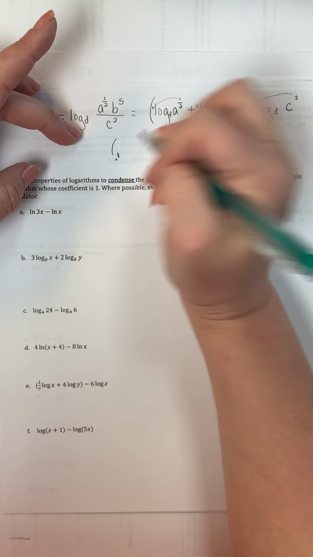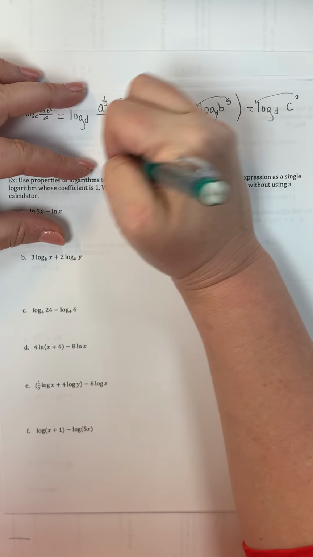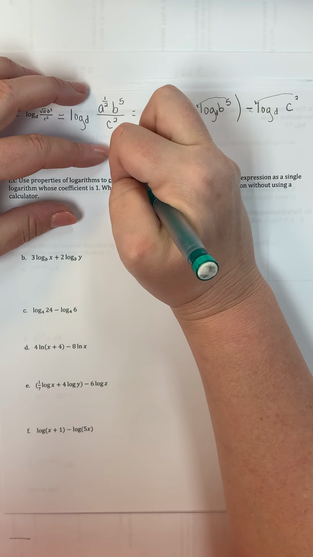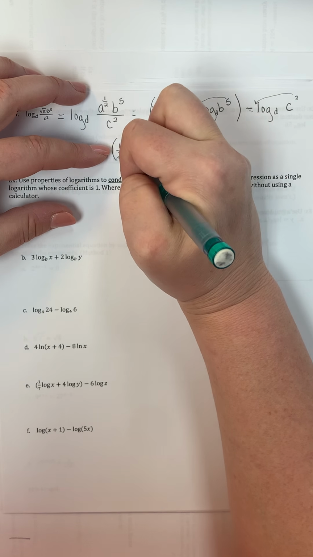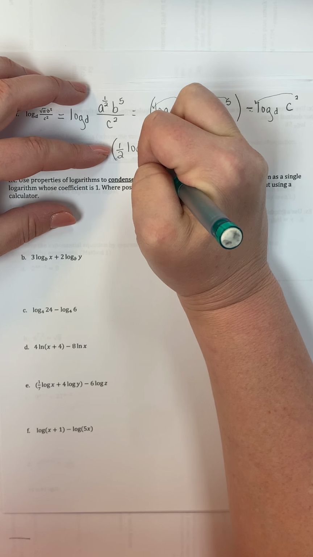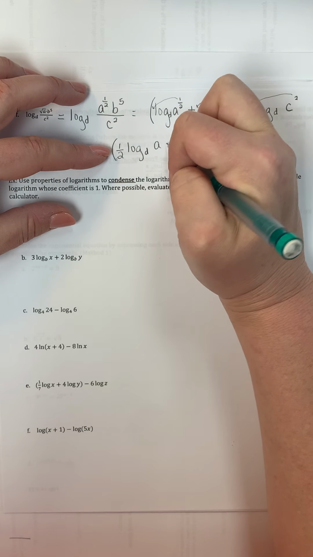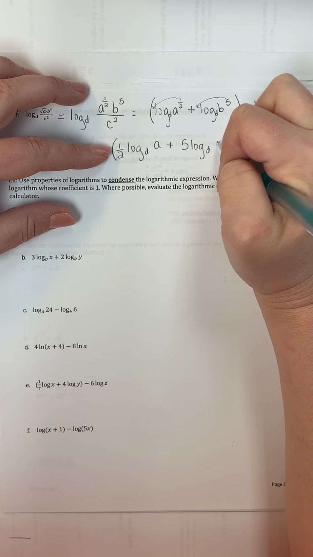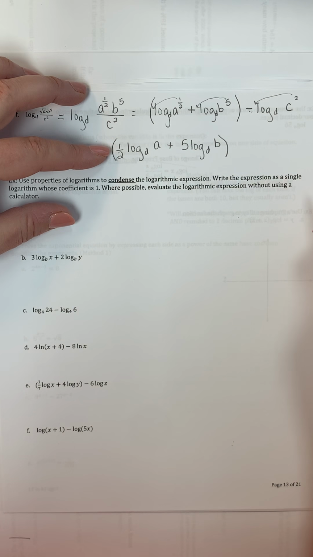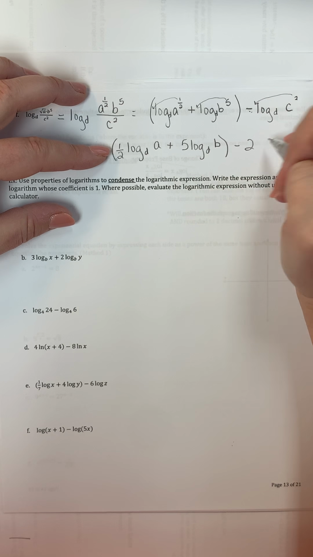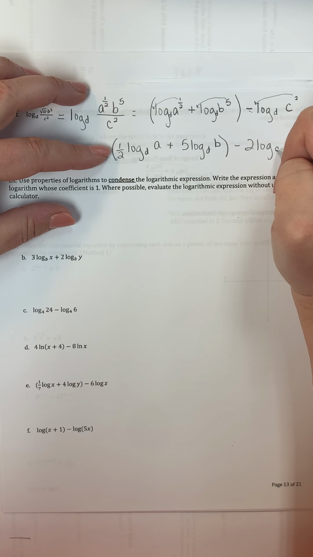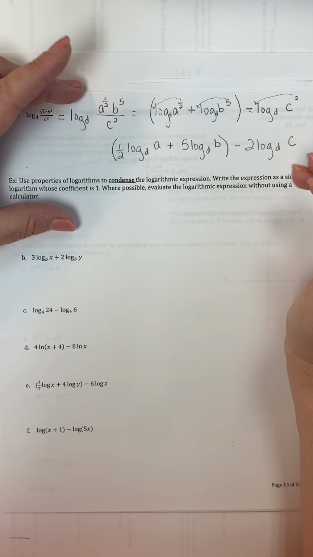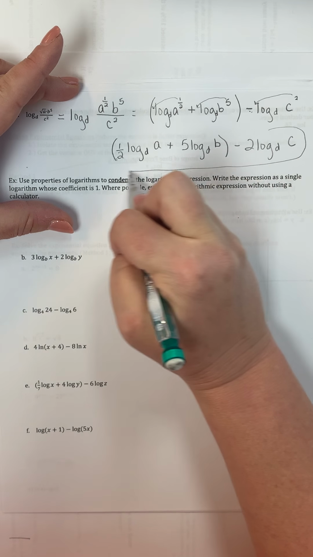So our new parenthesis is going to be 1/2 log base d of a plus 5 log base d of b minus 2 log base d of c. And that's our final answer.